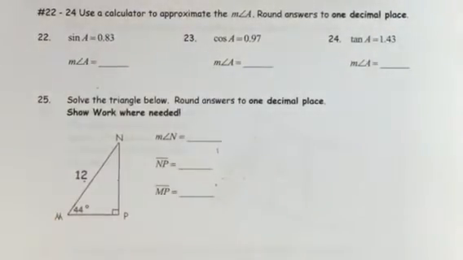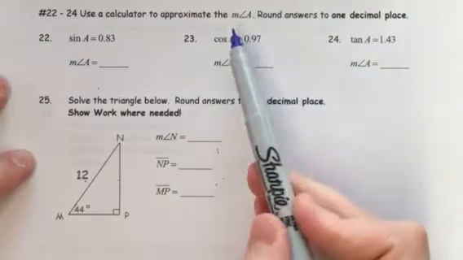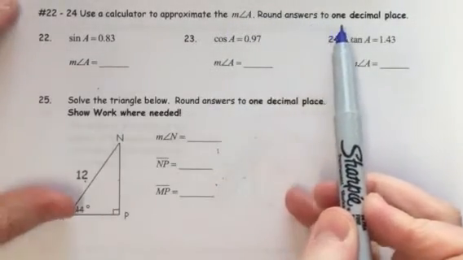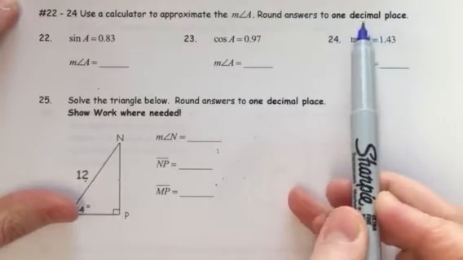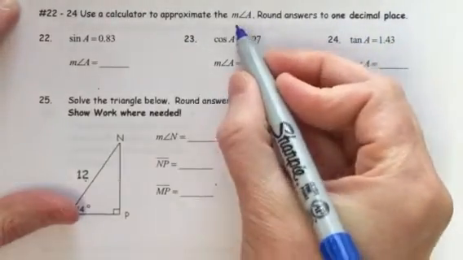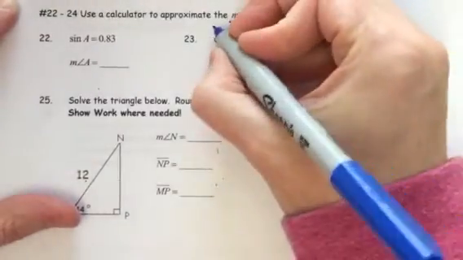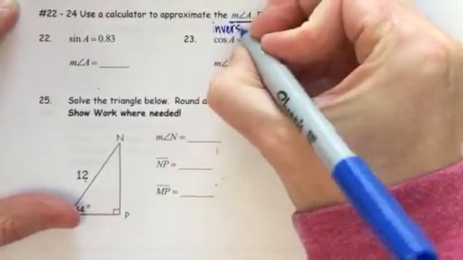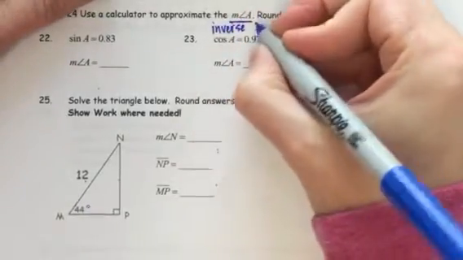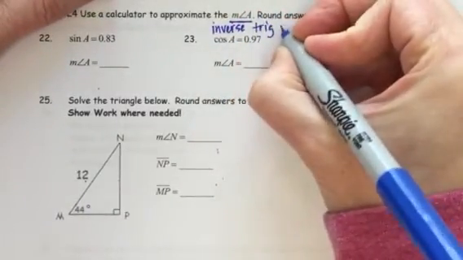All right, here we go on page 3. Numbers 20 through 24 say, use a calculator to approximate the measure of angle A, round answers to the nearest, to 1 decimal place. When we're finding the measure of an angle, this is where we use our inverse trigonometric ratios.